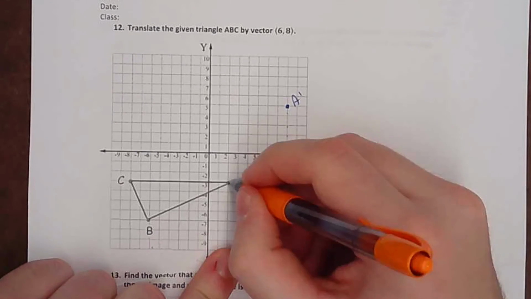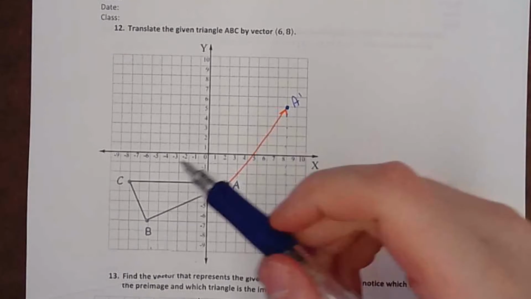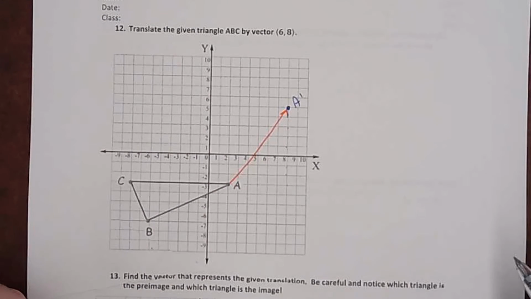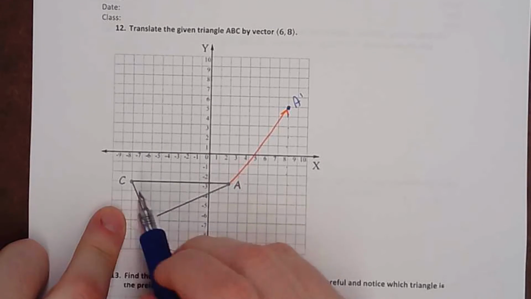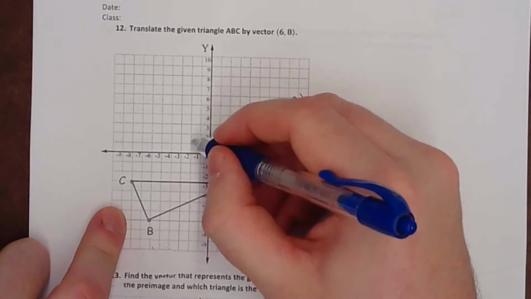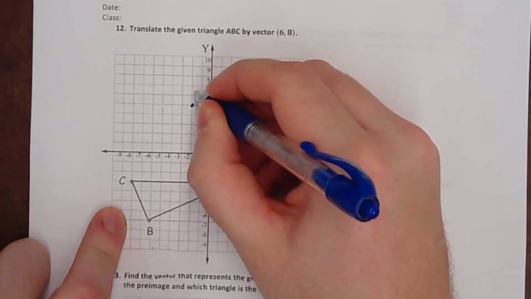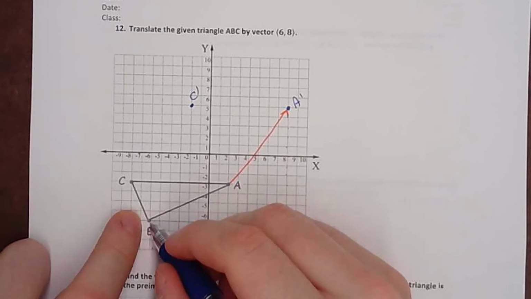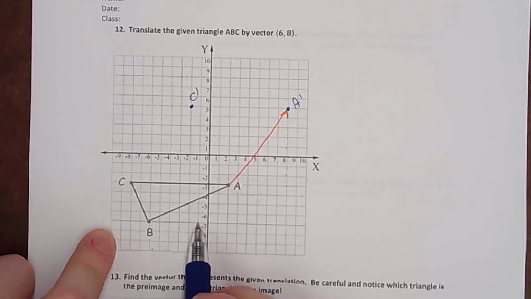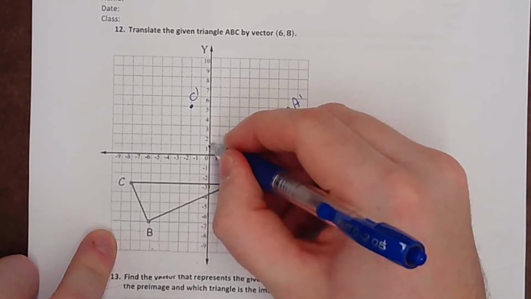Our vector is this vector, 6, 8. I do this for all of the points. I could take that vector and just do this, and I'd find out where they end up. But I'm just going to count 6, up 8. I believe that is correct. You'd be surprised how many people got this wrong on the original quiz. 1, 2, 3, 4, 5, 6, up 8: 1, 2, 3, 4, 5, 6, 7, 8.